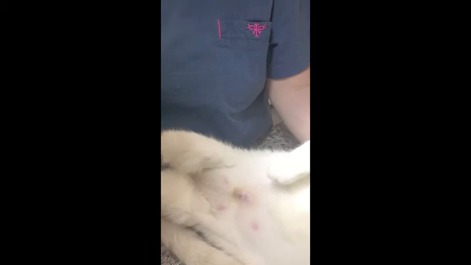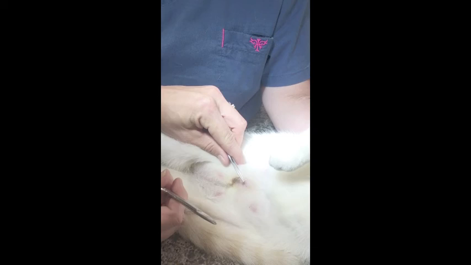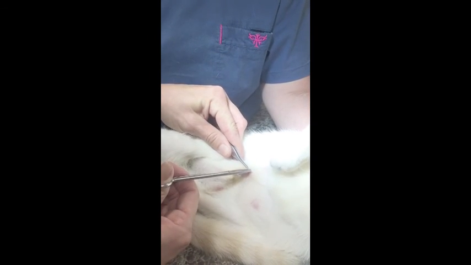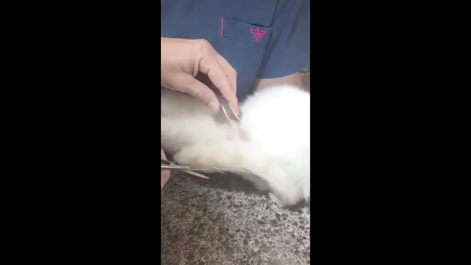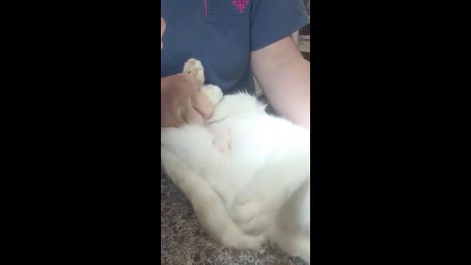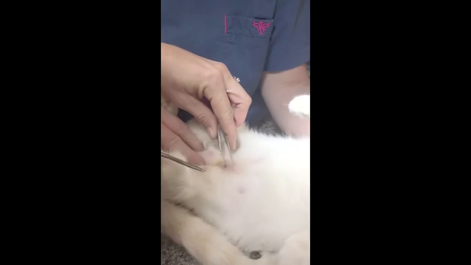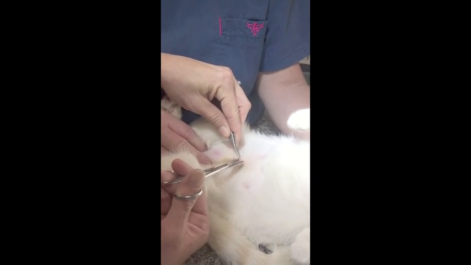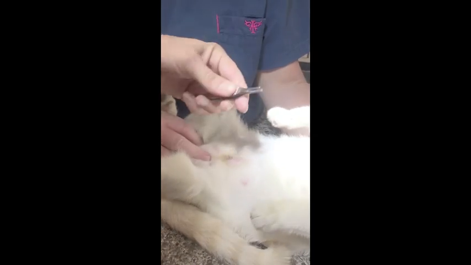So I am going to grab the knot. I'm going to cut right under it and pull them out. Okay, baby. Hang in there, Lily. Go under it, snip, and pull it out. So that's how you remove stitches from a spay incision.